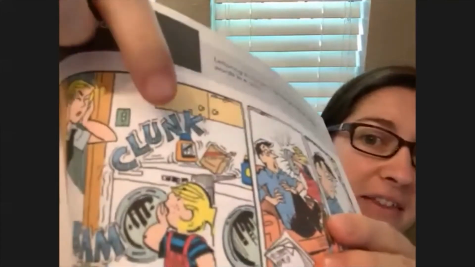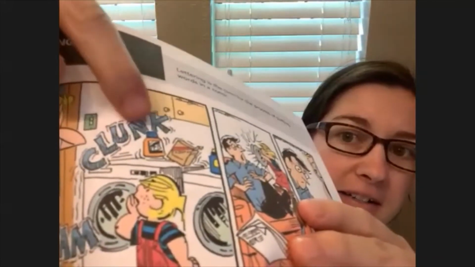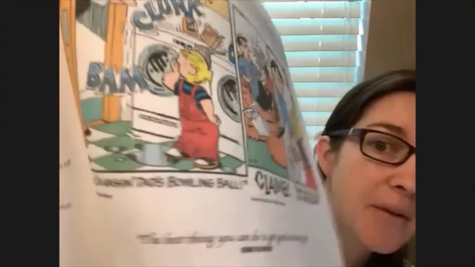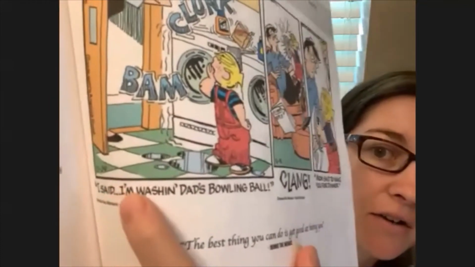And I love lettering. Lettering is basically all the words in a comic book, but it also includes the speech bubbles and the thought bubbles, any of those little balloons, and any sound effects. So you can see in this comic of Dennis the Menace, this is lettering because he had this fancy sound effect, but also this is lettering down here, the regular type of the comic book.